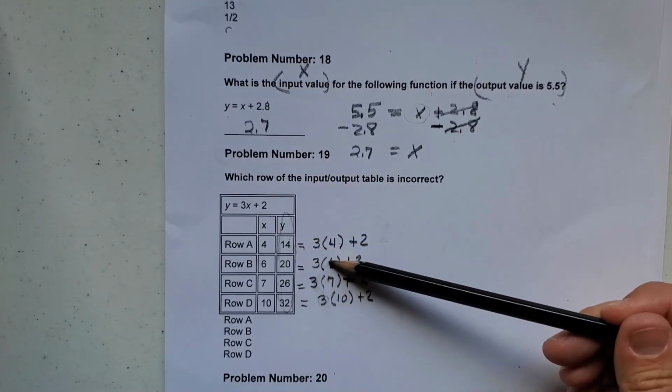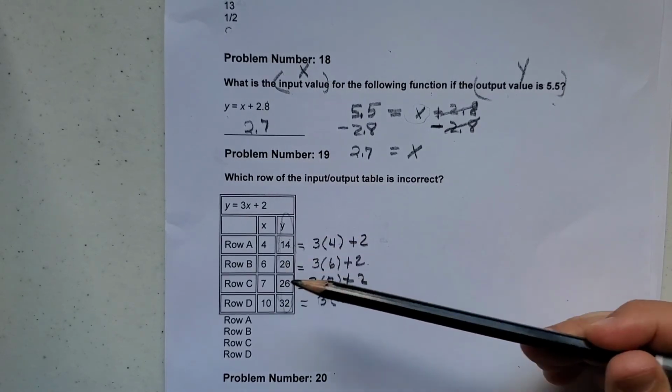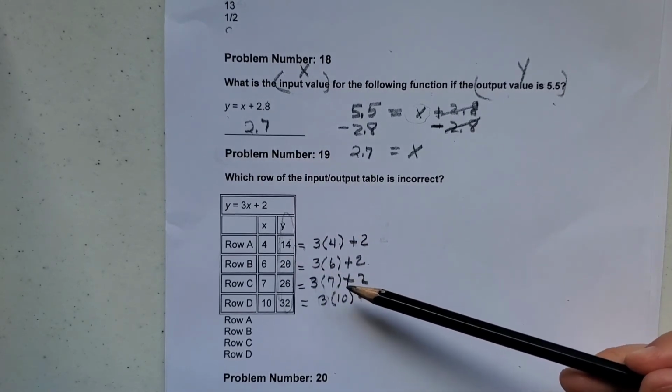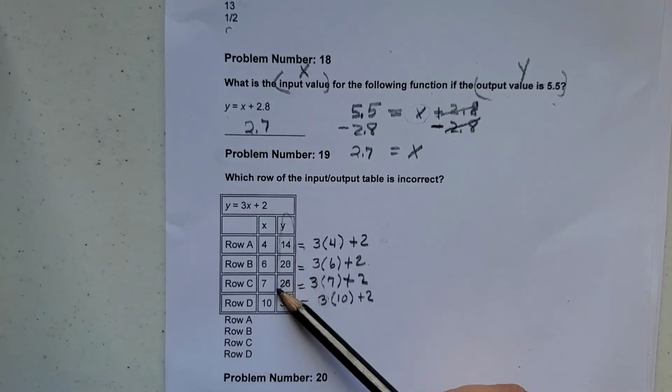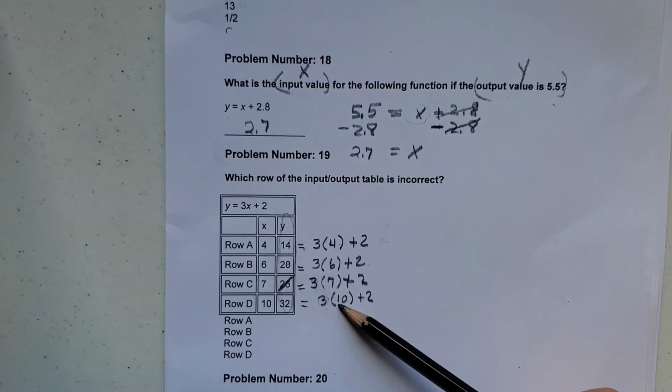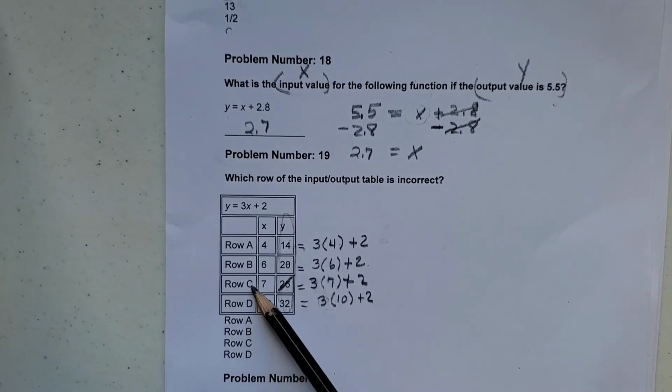Yes. 3 times 6 is 18. 18 plus 2 is 20. Yes. 3 times 7 is 21. 21 plus 2 is 23. No. We have 26. 3 times 10 is 30. 30 plus 2 is 32. Yes. Okay, so row C is incorrect.